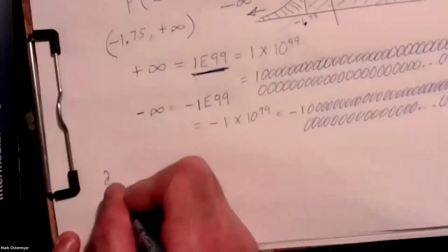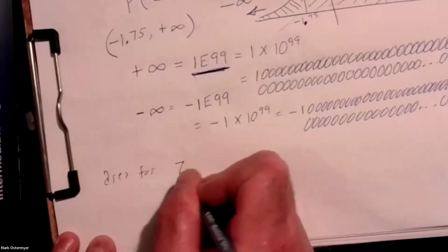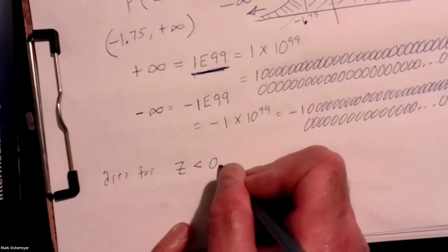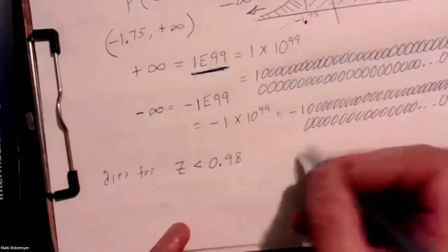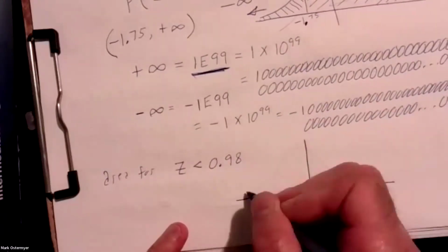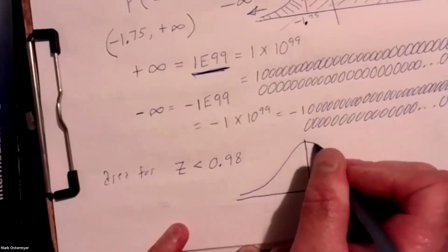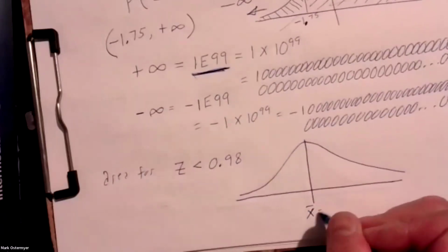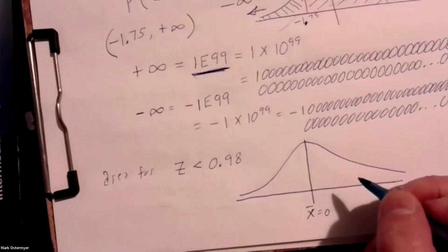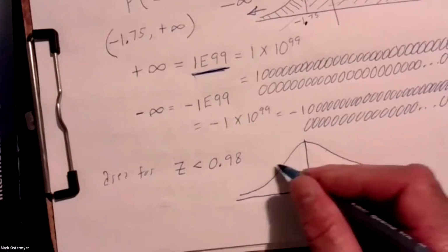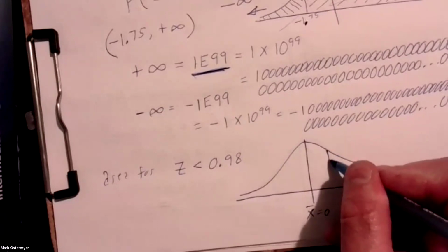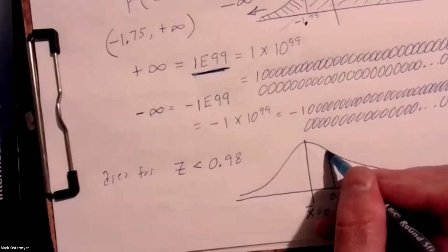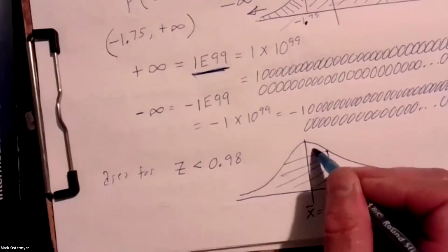Suppose I wanted to find the area for z less than 0.98. Diagrammatically speaking, that would be what shaded region? Well, the mean of the standard normal distribution is 0. 0.98 is bigger than 0, almost 1 standard deviation above your mean. So it'd be about right here. I'll call that about 0.98. And we want Z to be less than this value, so we're talking about this shaded area down here.